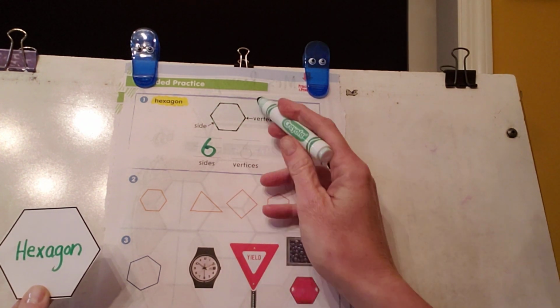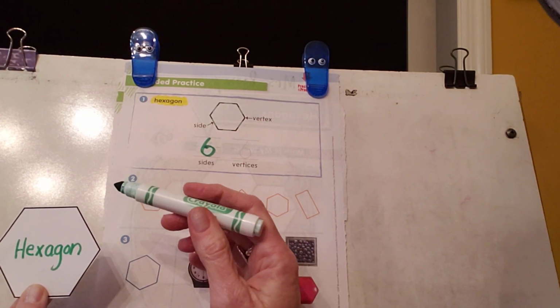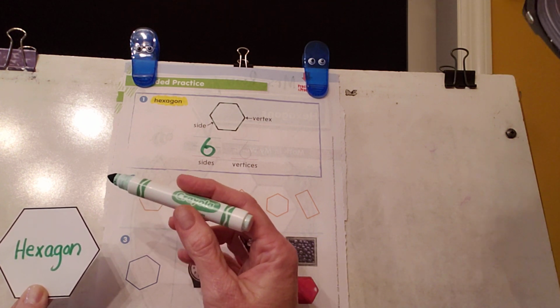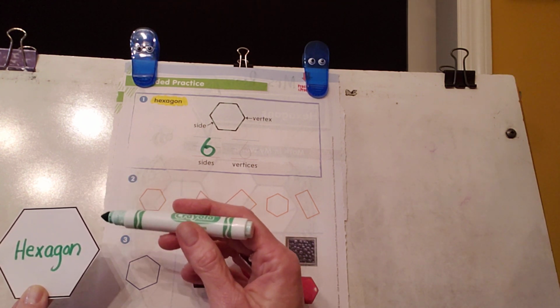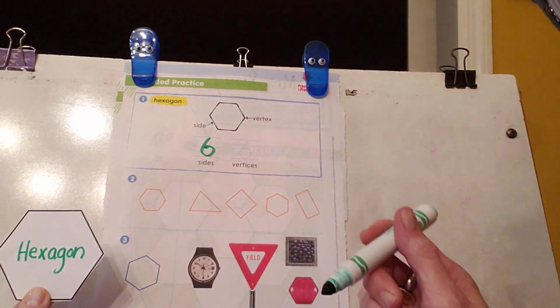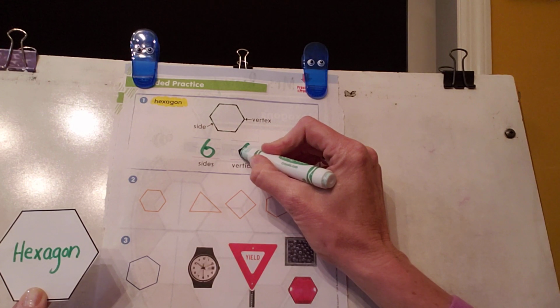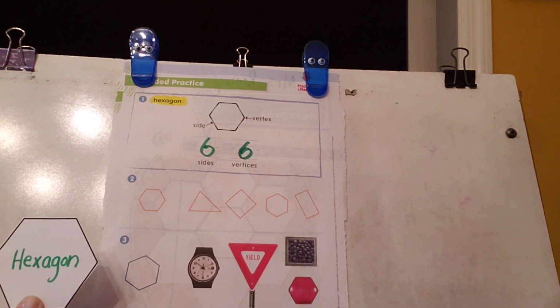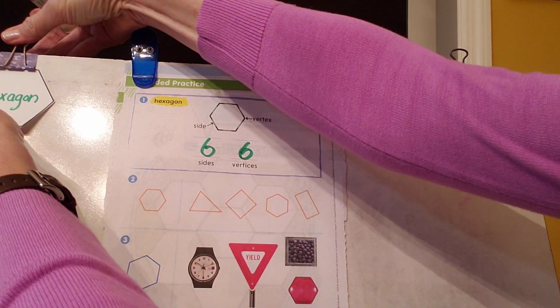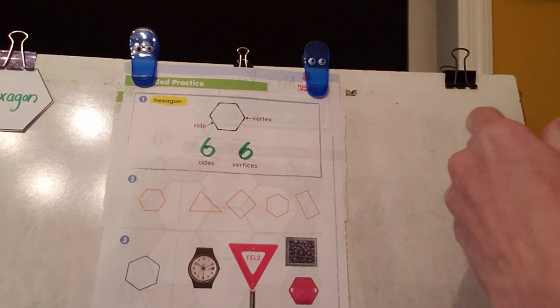Now let's take a look at our hexagon again, and let's count the vertices, those points, those corners that the hexagon has. Let's count them. 1, 2, 3, 4, 5, 6. Very good. Our hexagon has 6 vertices, okay? All right, so I'm going to keep my hexagon right up there so you can see it.